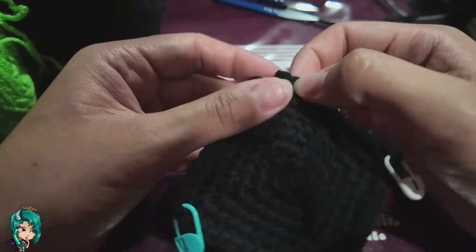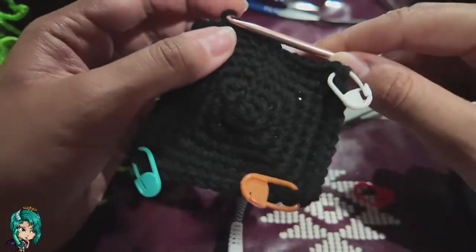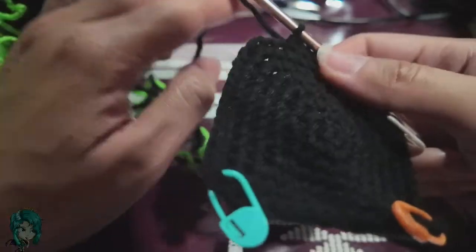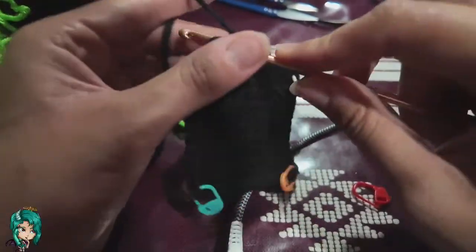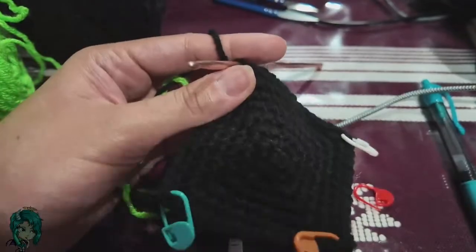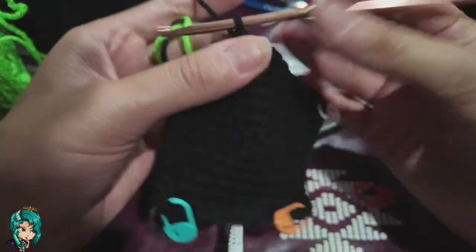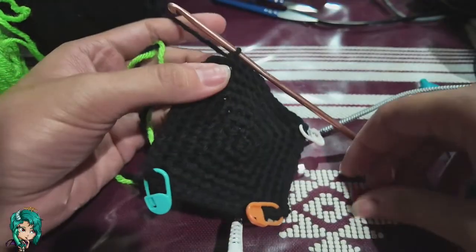1, 2, 3, 4, 5. Okay, hold on, hold up. Okay, so this is 5. So 1, 2, 3, 4, 5, and then 1. So this is the corner.